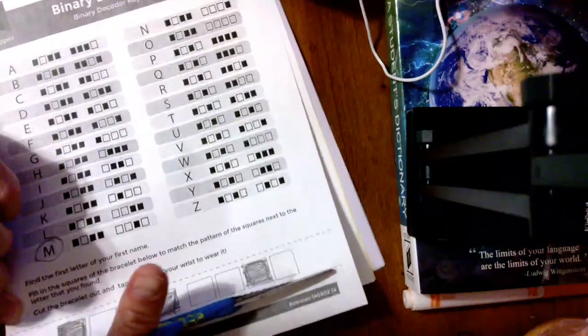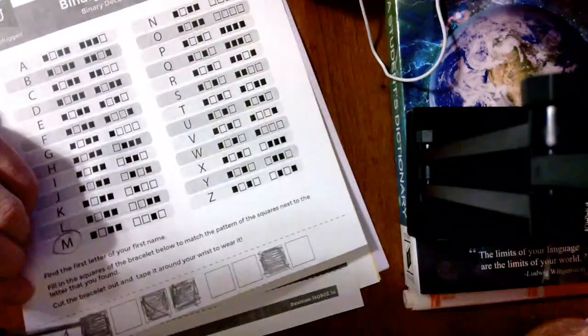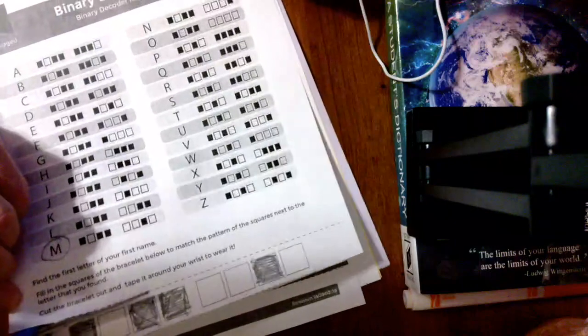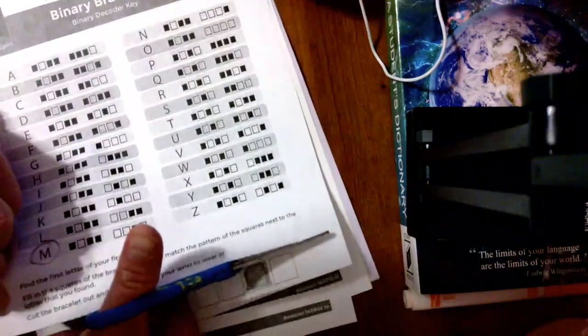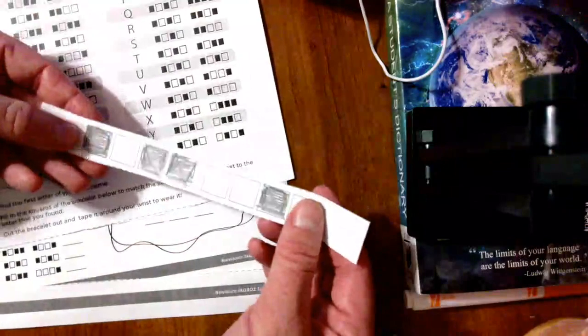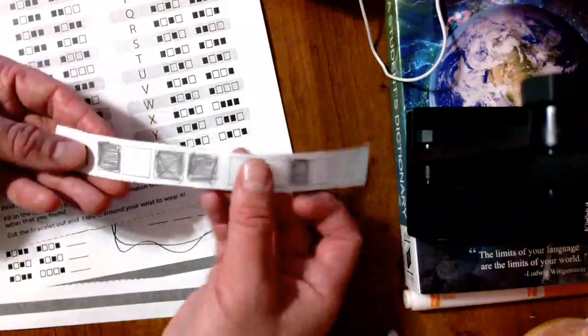You cut out your bracelet, your binary bracelet. Try to stay in the lines. When I was in school, that was hard for me, using scissors. I remember. Luckily, I've had a lot of practice. So now, you need to get some tape, or even glue, I guess. And here's my tip for your bracelet.